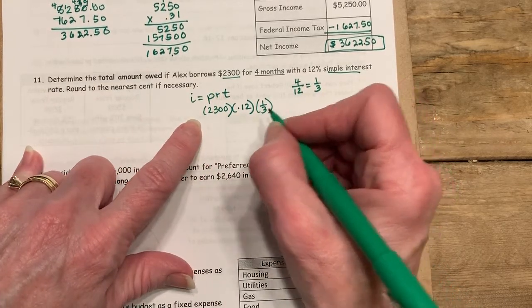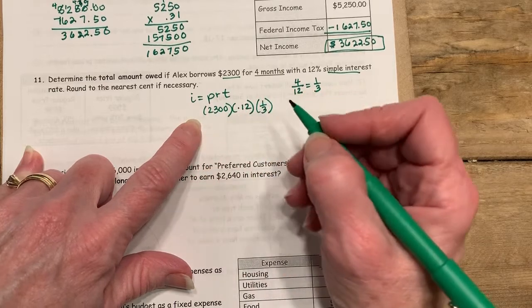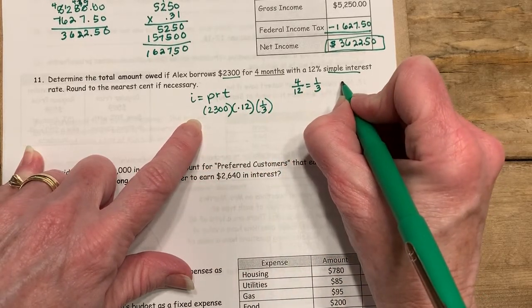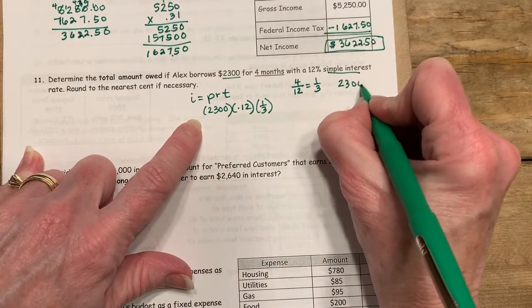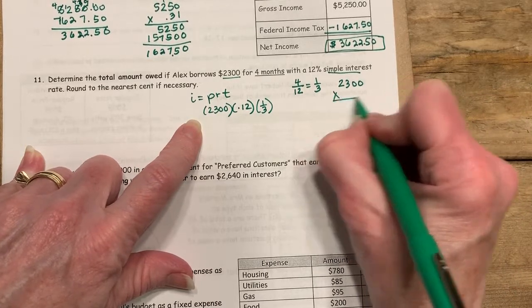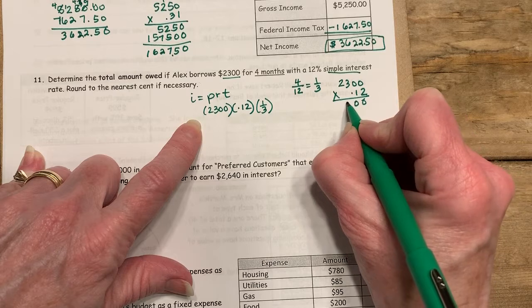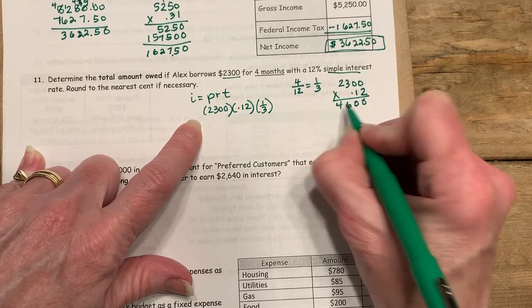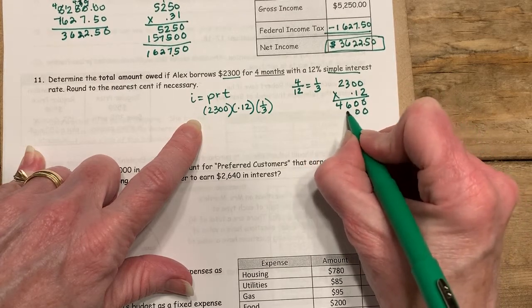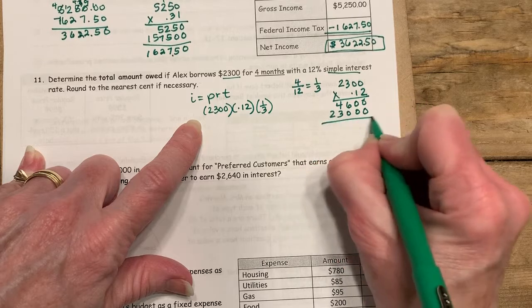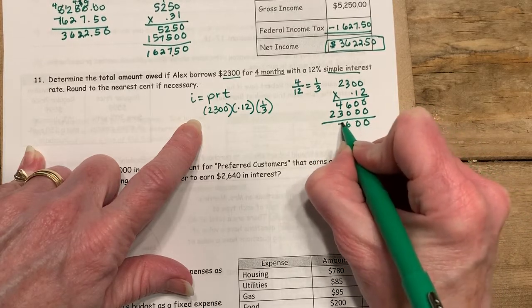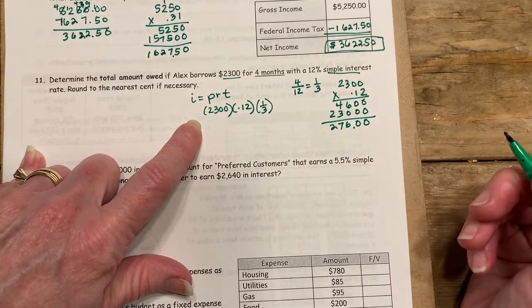All right, so if I do this first part here, 2,300 times 0.12, I'm going to get 2,300. 2 times 0, 2 times 0, 2 times 3, and 2 times 4. Start with the 0, and I get 0, 0, 3, and 2. Add those up, 0, 0, 6, 7, 2, and then that's a 2 there.